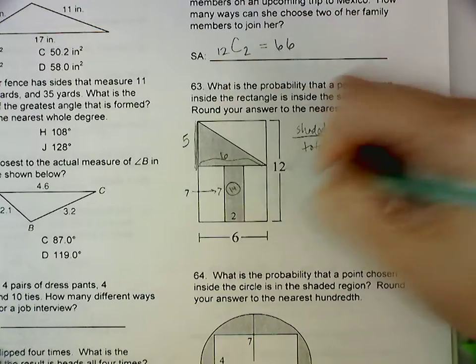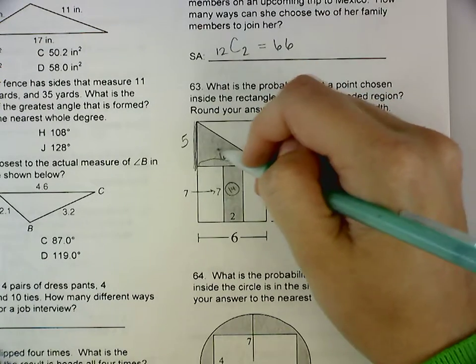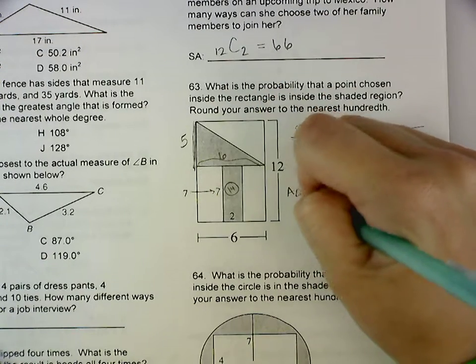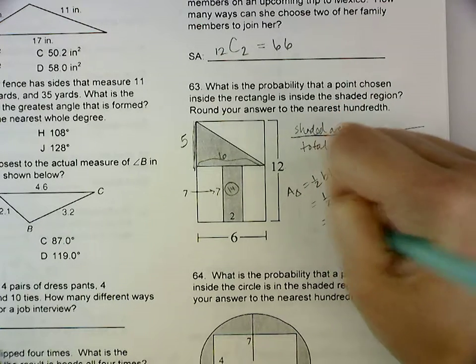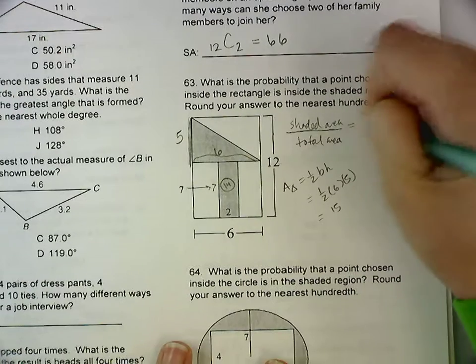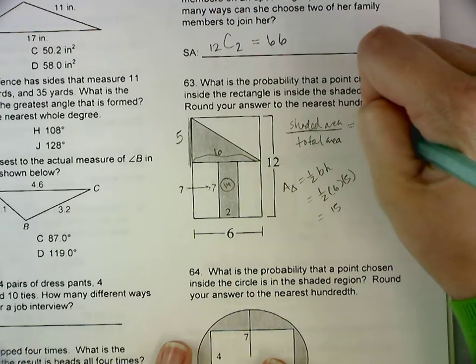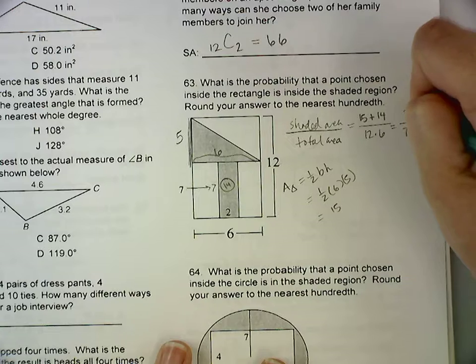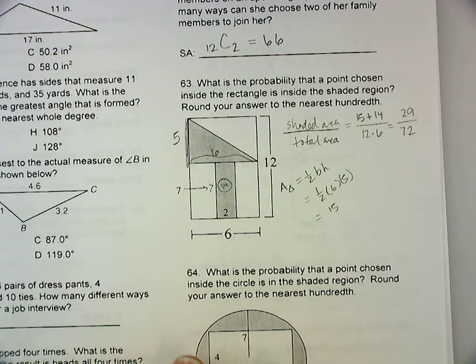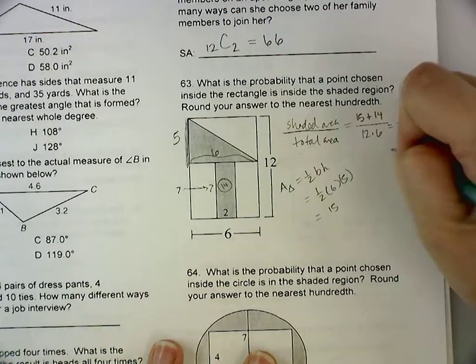So to find the area of the triangle, you have to do 1/2 times base times height. So the base is 6, the height is 5, and you will get 15. So then the shaded area is the 15 from the triangle and the 14 from the rectangle, which would be 29. So if we do 29 divided by 72, you'll get approximately 0.40.